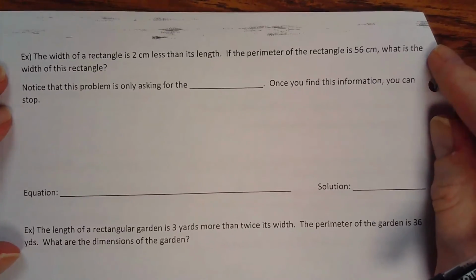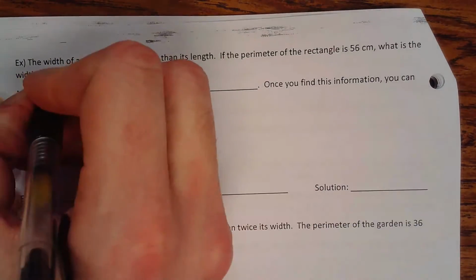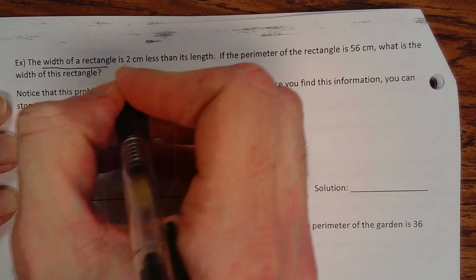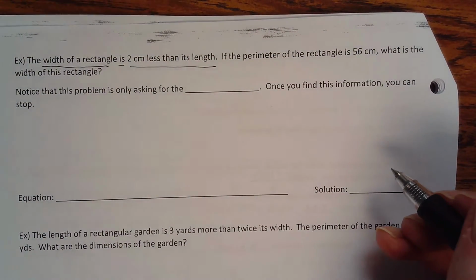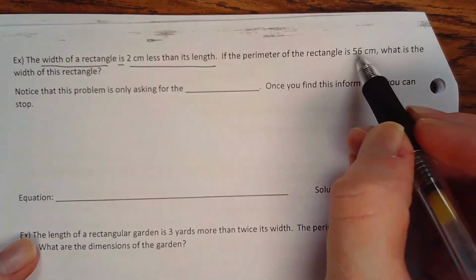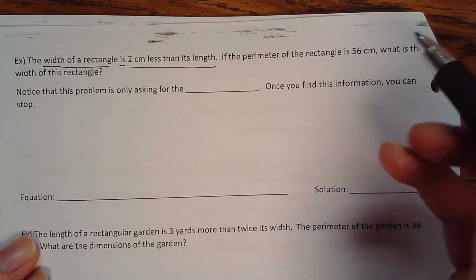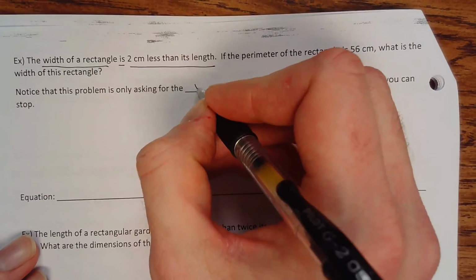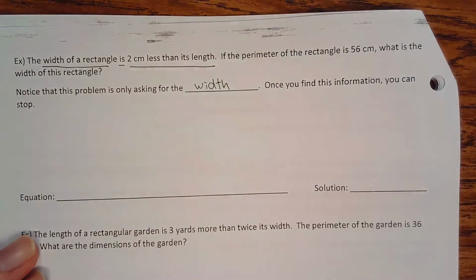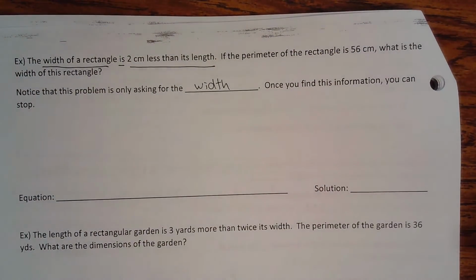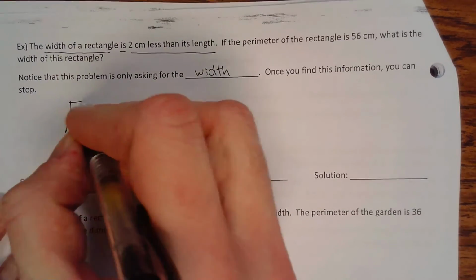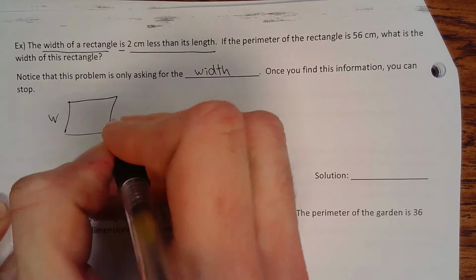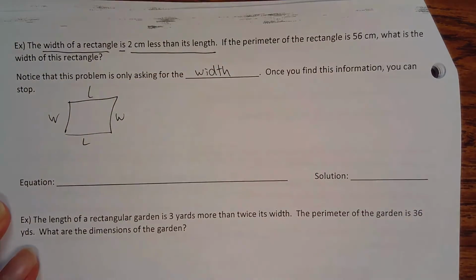I'm just going to do a couple more here. The next one says the width is 2 less than the length, and the perimeter is 56. What is the width? So notice it's only asking for the width. That's all we care about here. So once you find this information, you can stop and write your answer down. So first off, draw a picture. So width, length, width, length.